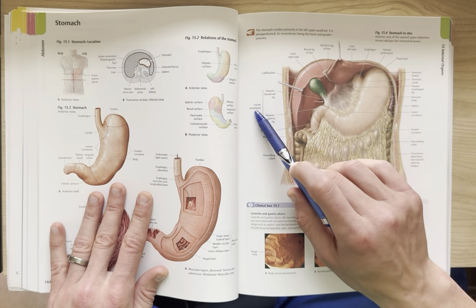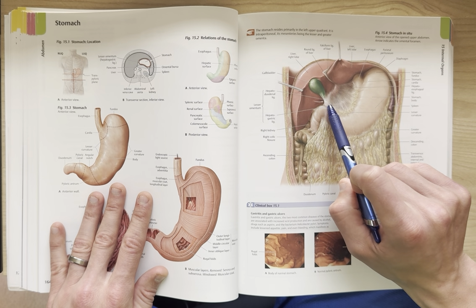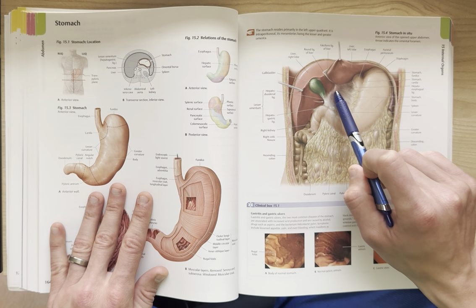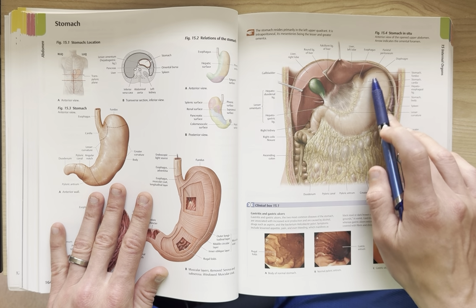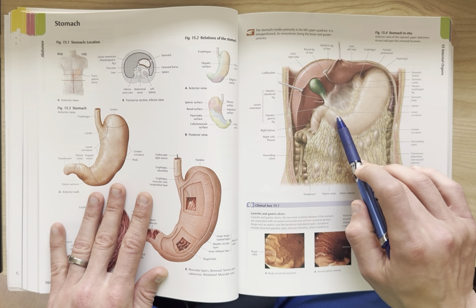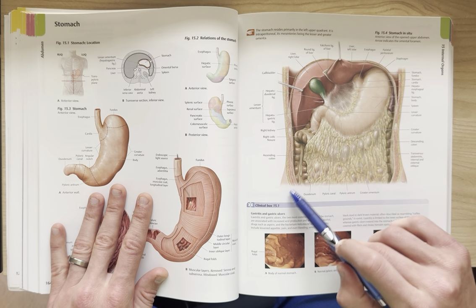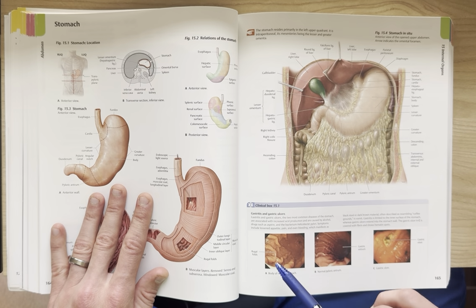Here we've got, as part of the lesser omentum, the hepatoduodenal ligament and the hepatogastric ligament, and it's just a ligament attaching those structures. The fundus, the cardia, and the body of the stomach. Here's the spleen tucked back here. Here's the lesser curvature, and then the greater curvature over here.